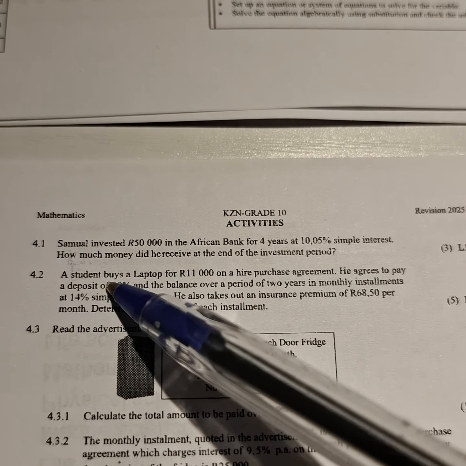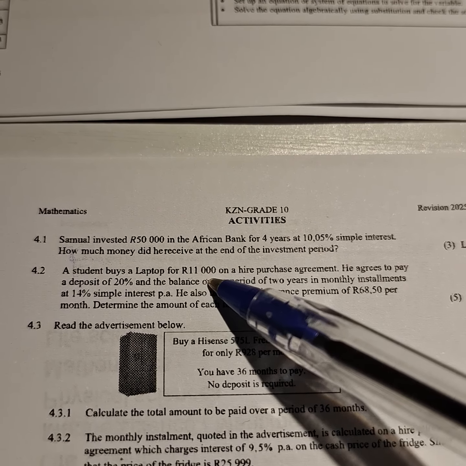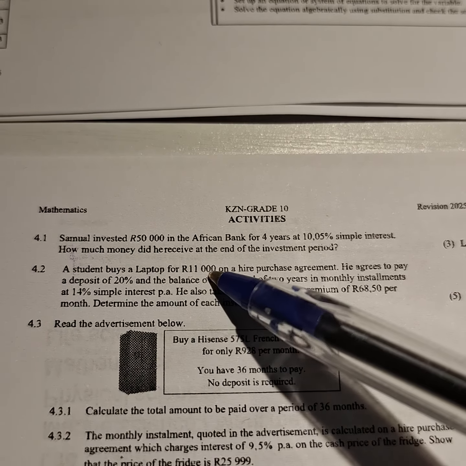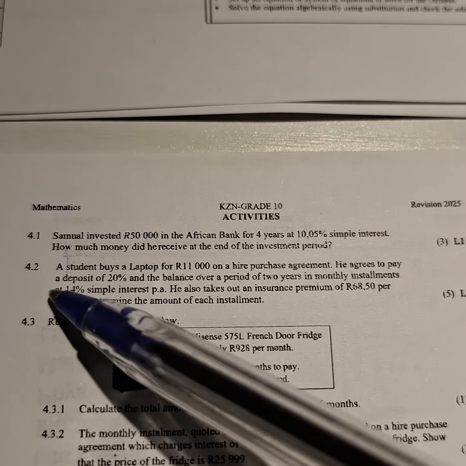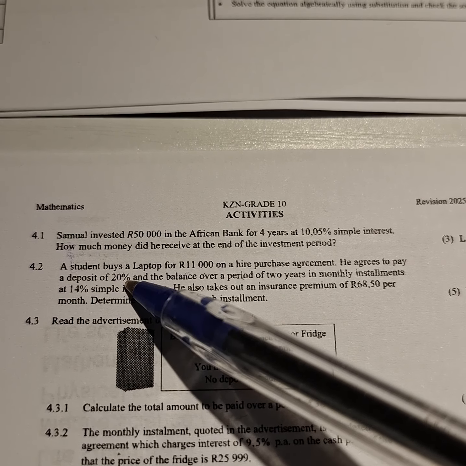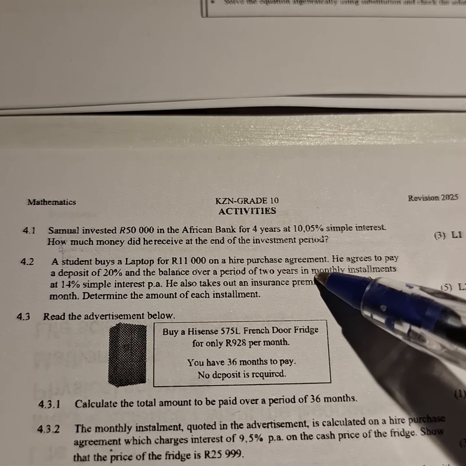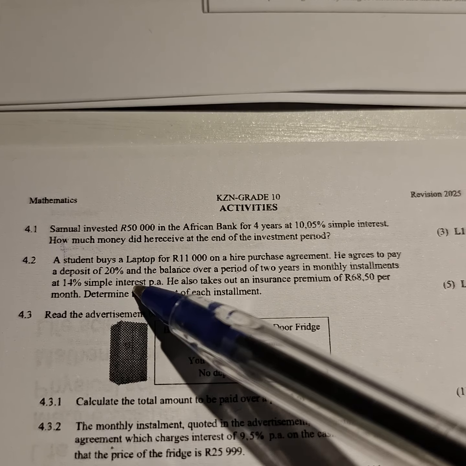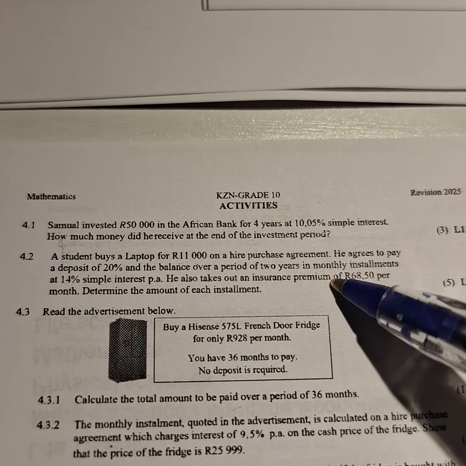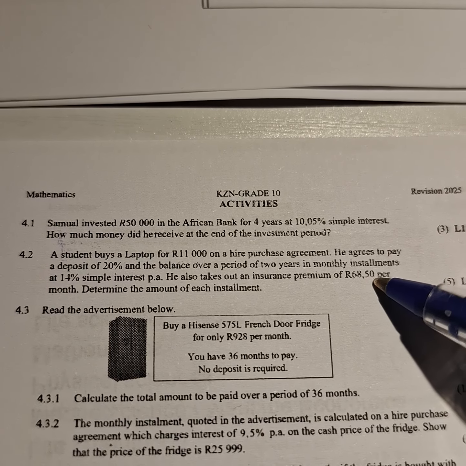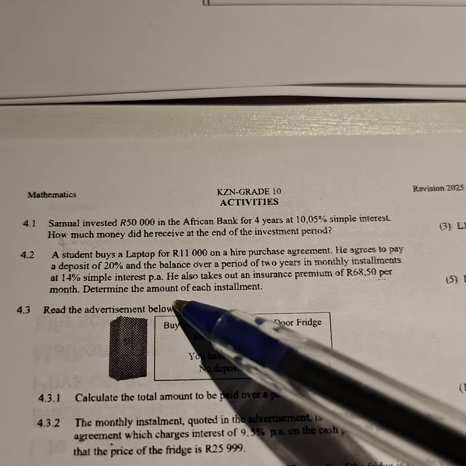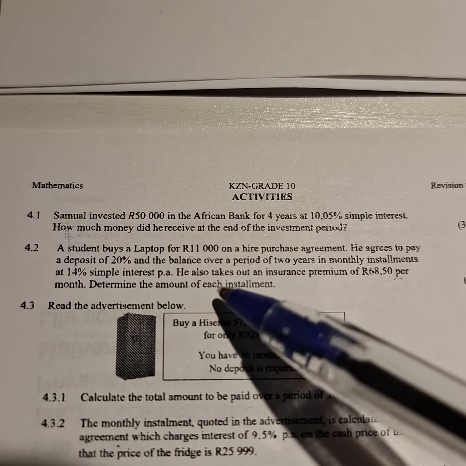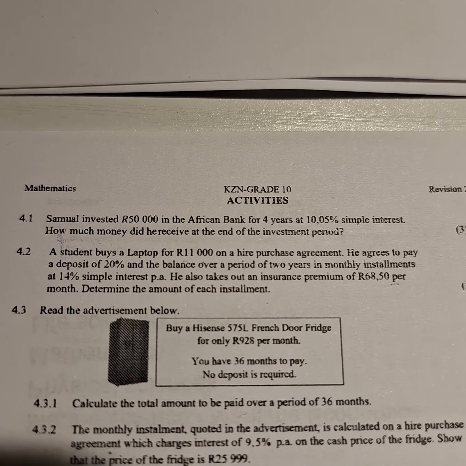Let's look at 4.2. A student buys a laptop for 11,000 on a hire purchase agreement. He agrees to pay a deposit of 20%, and the balance over a period of 2 years in monthly installments at 14% simple interest per annum. He also takes out an insurance premium of 68.50 per month. Determine the amount of each installment. In the next video, I'll go in and explain that question and look at it in more depth.